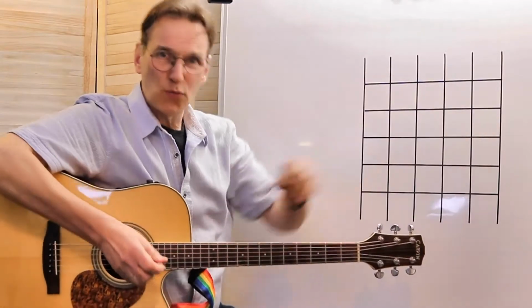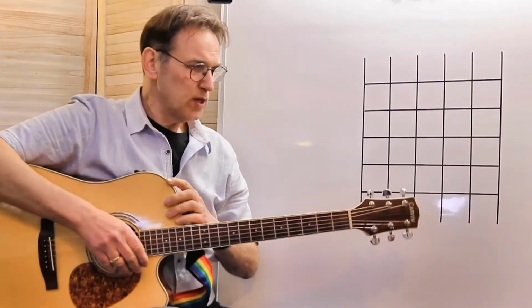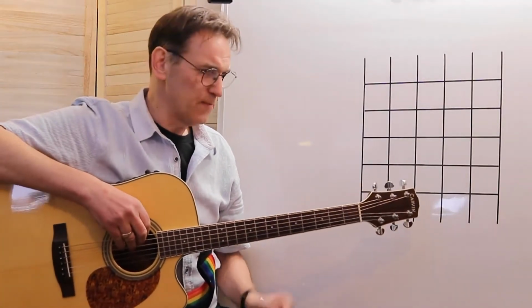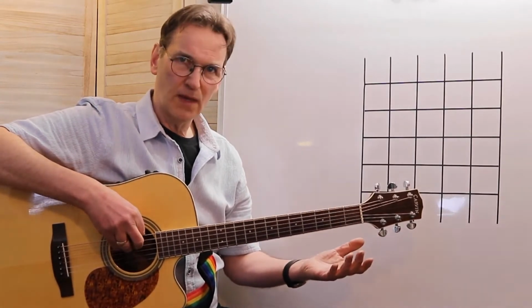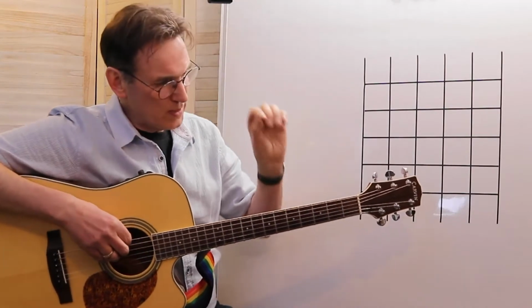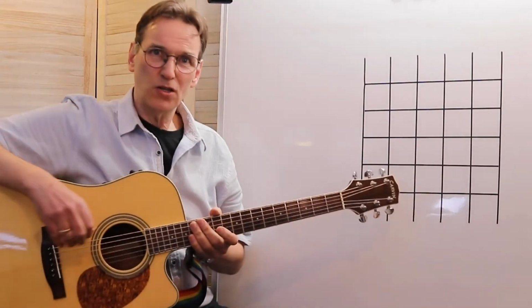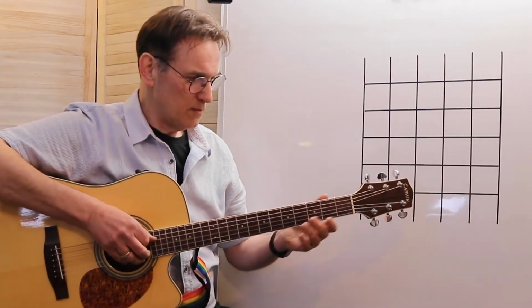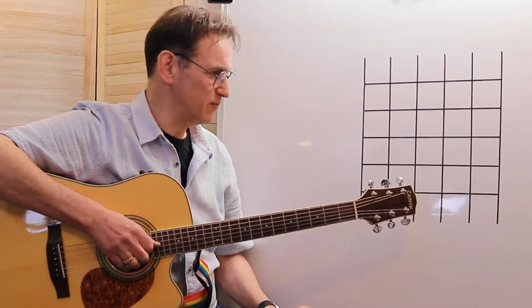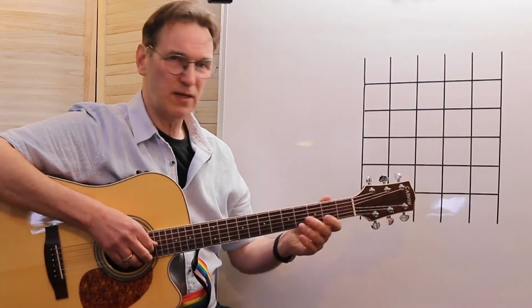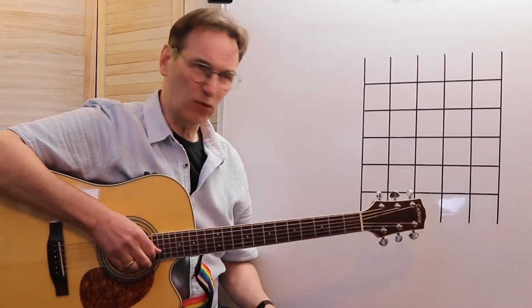I just want to point out the reason for there being a difference there is because if you look at the interval between each of the strings, you have a perfect fourth tuning between all of the strings except for between strings 3 and 2. So between strings 3 and 2, you already have a 3rd interval there. So that's why it's different. When you go to strings 2 and 1, you're back to the 4th interval.